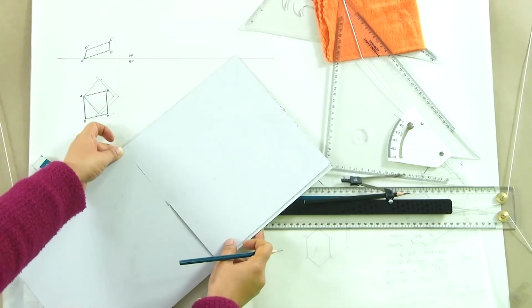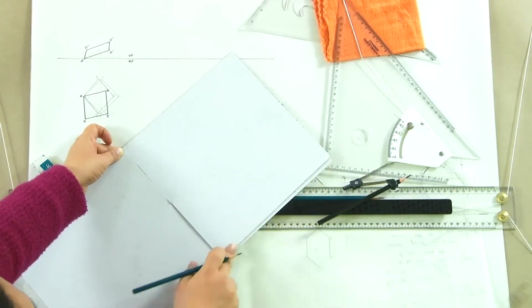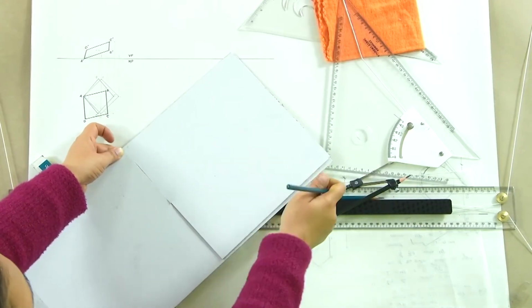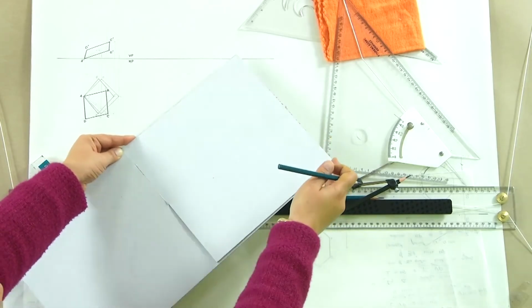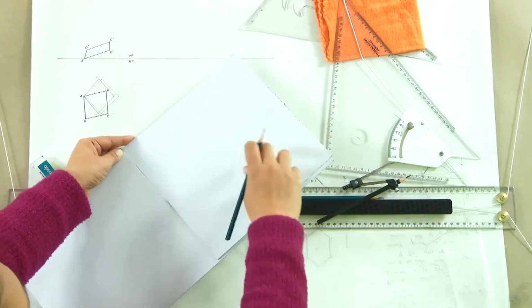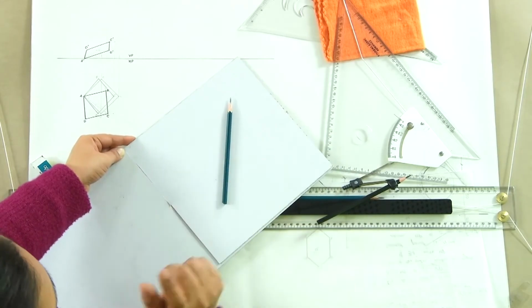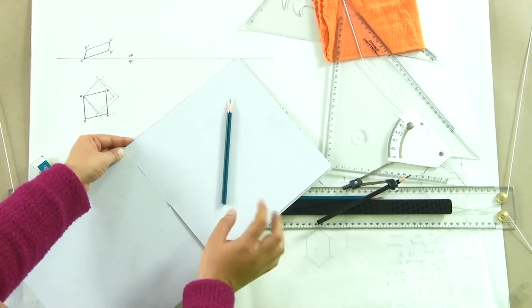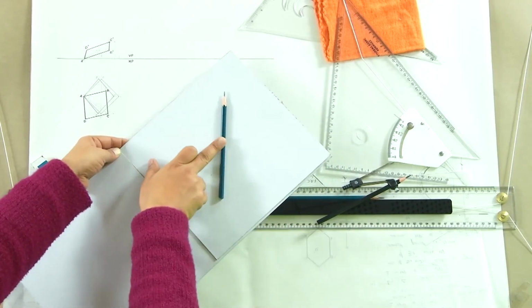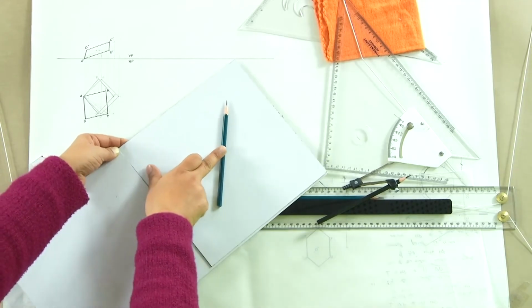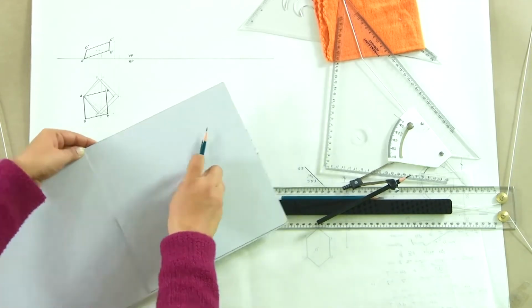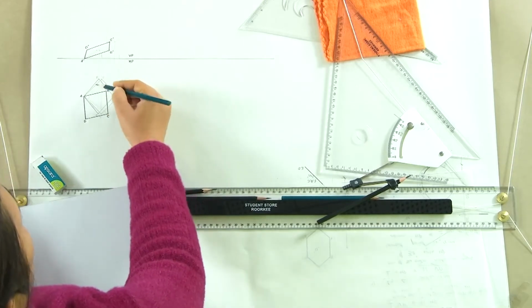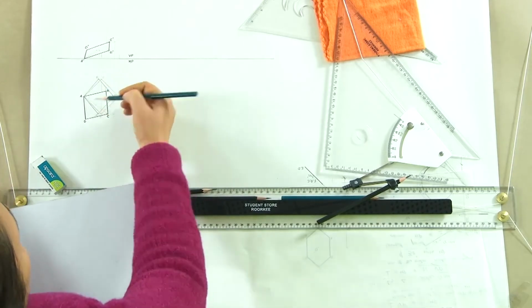So what is happening in the original position? This is the square, it is resting in HP. Now we incline it by 30 degrees. So what happens? This BD, which is represented by this pencil, while we move it, still remains parallel to HP. So we will get the true size of BD here.